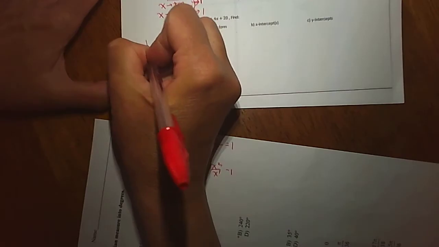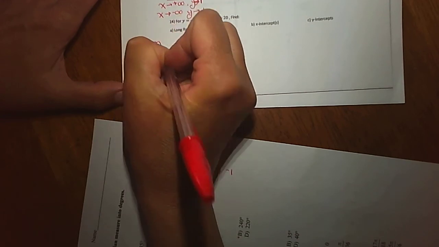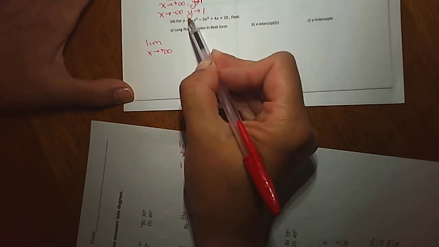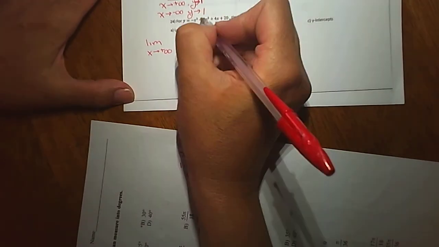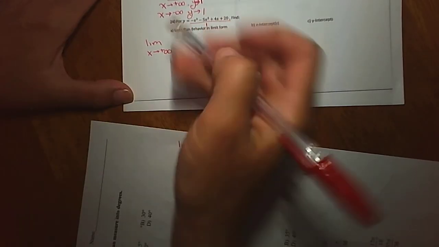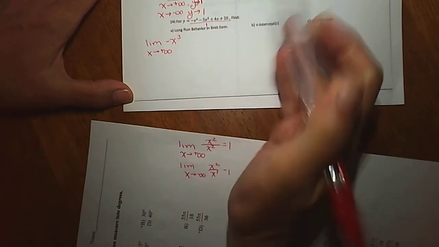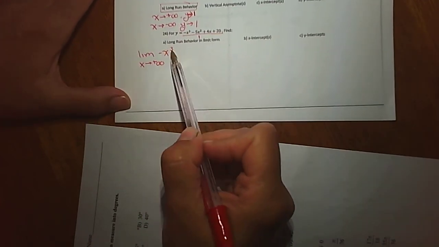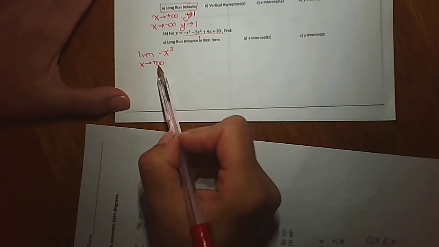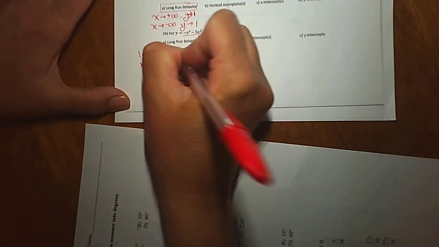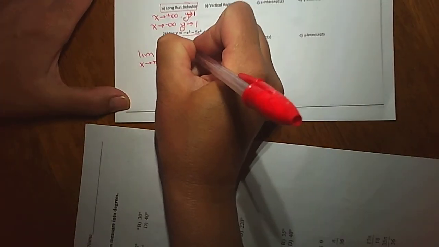So let's try this. I want to do the limit as x approaches positive infinity. Now, notice this guy, right, doesn't have a denominator. If you want to, you could just always put it over 1, right? What's the most powerful thing in this numerator? Negative x cubed. What's the most powerful thing in this denominator? A 1, which is lame. So now, guys, if you plug big positive numbers into this, right? If I plugged positive 1,000,000 into this, what kind of answer would I get? This answer would come out to be negative infinity.